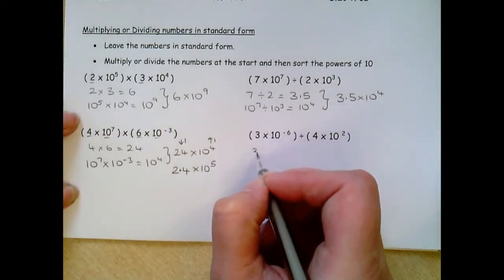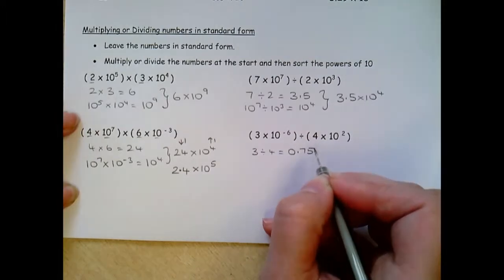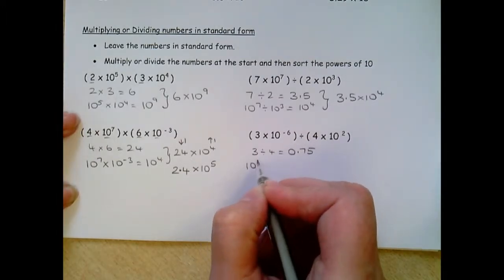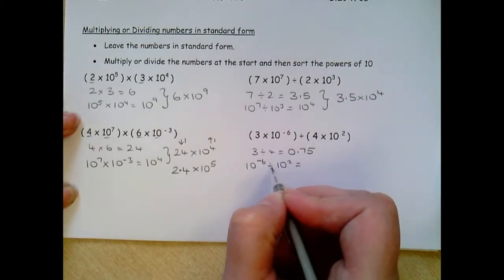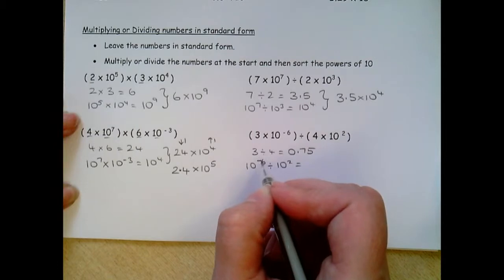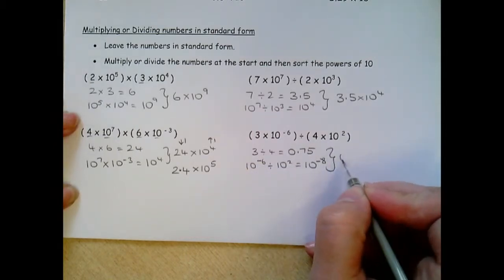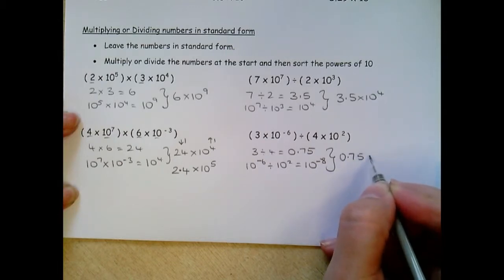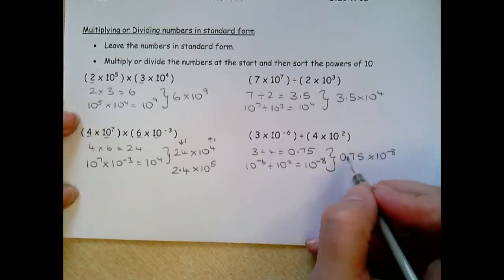This one then, 3 divided by 4, gets you 3/4, which is 0.75. And then do 10 to the power of minus 6 divided by 10 to the power of 2. Whenever you're dividing, you subtract the powers. So you do minus 6 down another 2, which would be minus 8. Put those together and you get 0.75 times 10 to the power of minus 8.